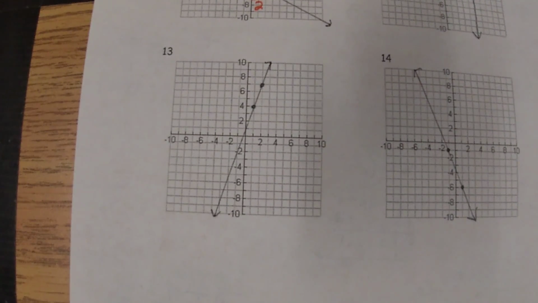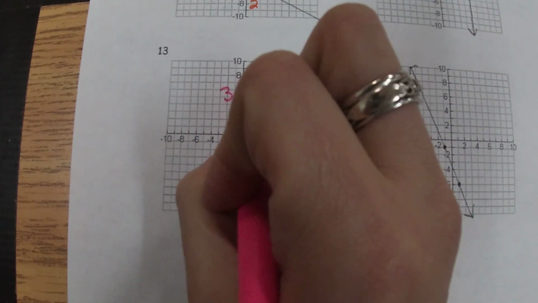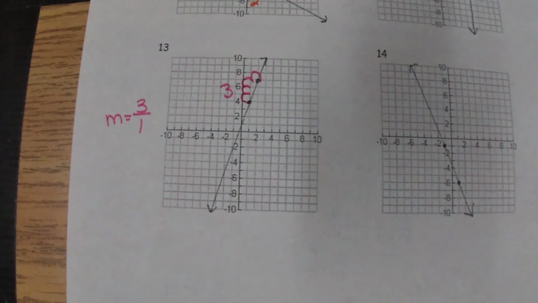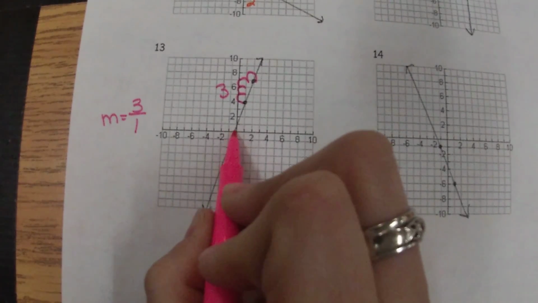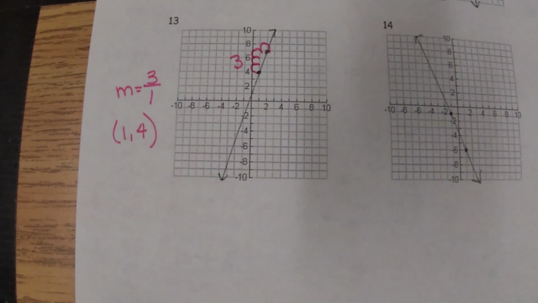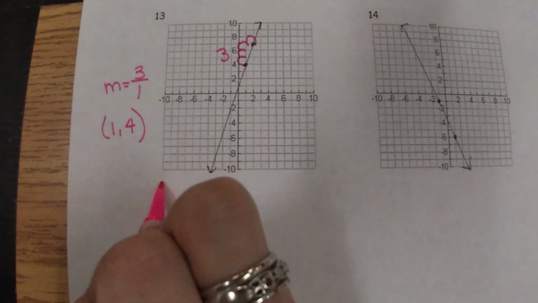Number 13, we do not have a good y-intercept. So if we don't have a good y-intercept, we need to find our slope. So it's up 3 over 1. Then we also need a point. So this is the point 1, 4. And that gives us enough information to plug into point slope form.